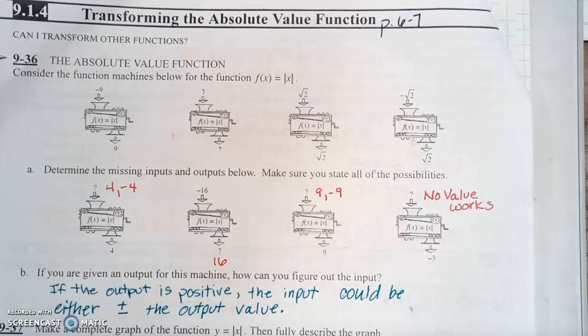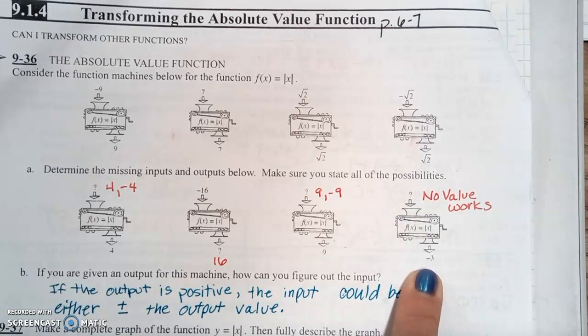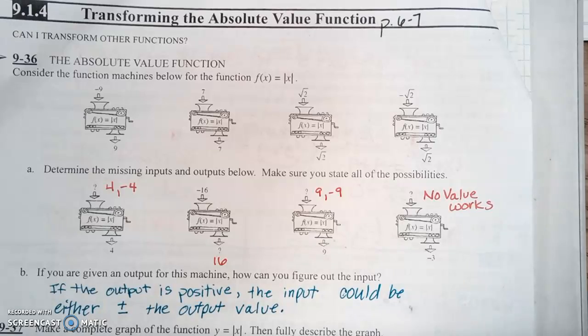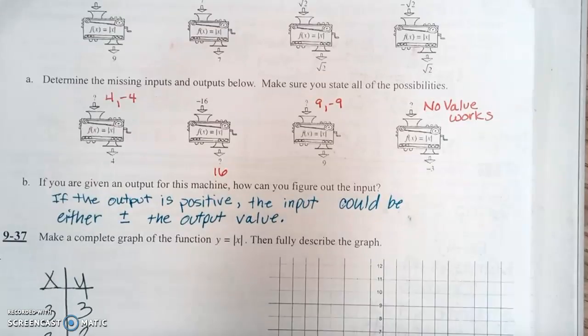Because the last one is where you're going to get an interesting answer. So in the last one, the output is negative 3. That's not possible. There's nothing that is negative 3 units from 0, because distance is always measured in positive units. So you're just going to say there's no value that works for that one.